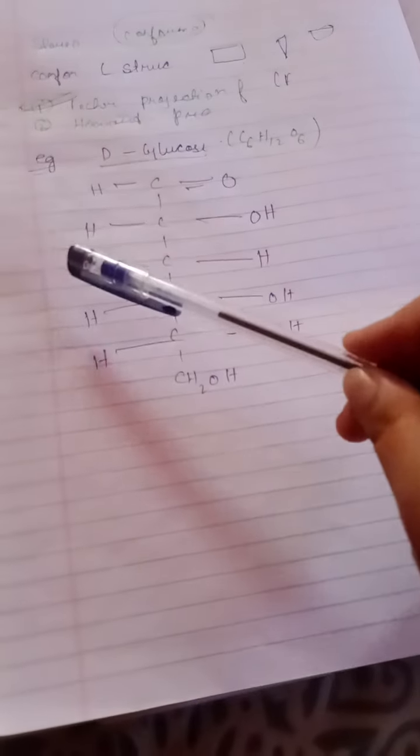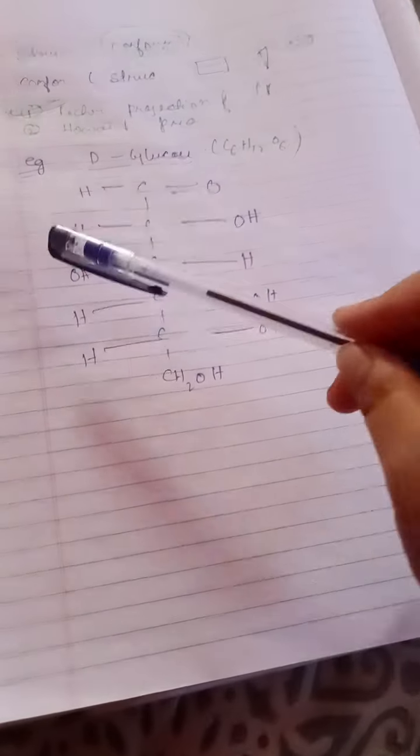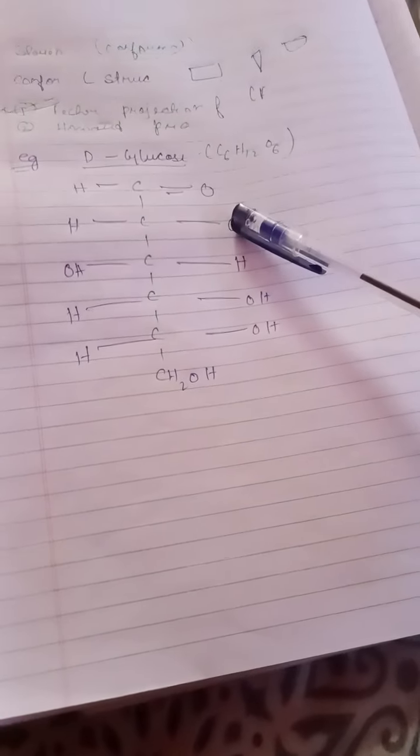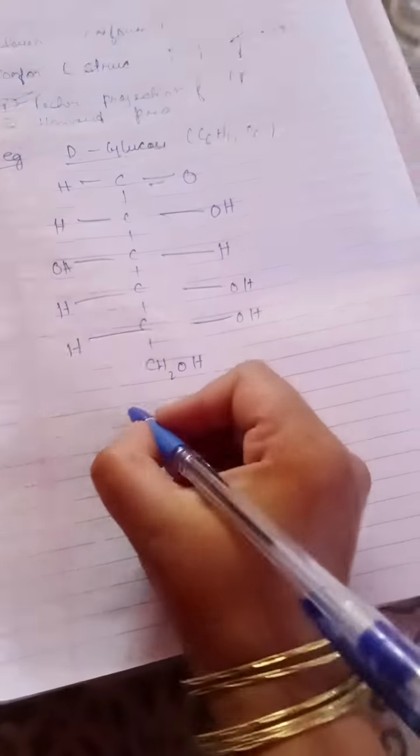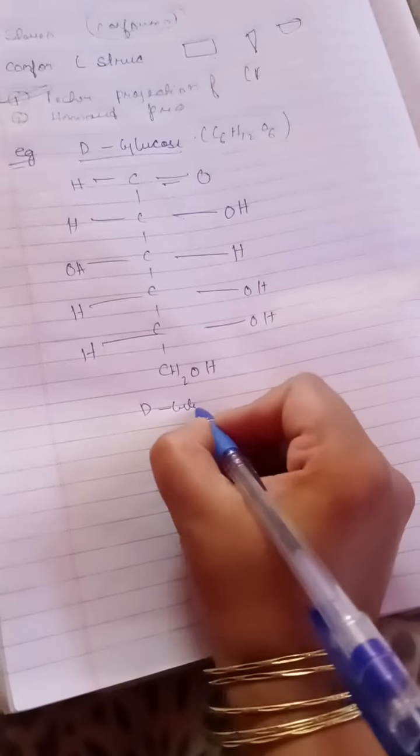This is a very simple trick to remember. You write here one aldehyde, you write here this CH2OH, and here left, go to right, left, right, right, another H. This is the structure of glucose. This is the open chain.